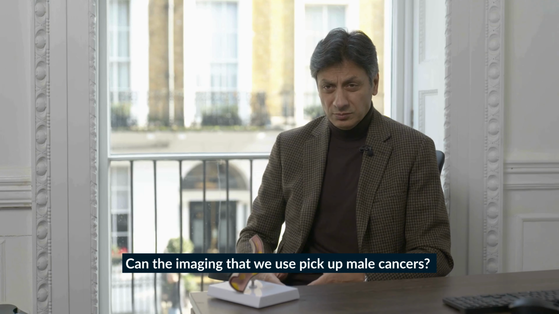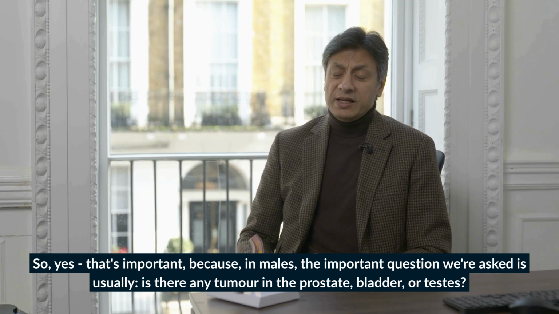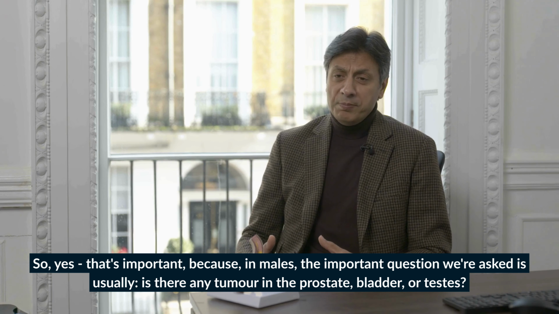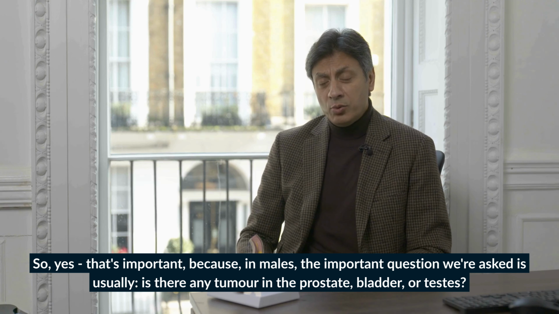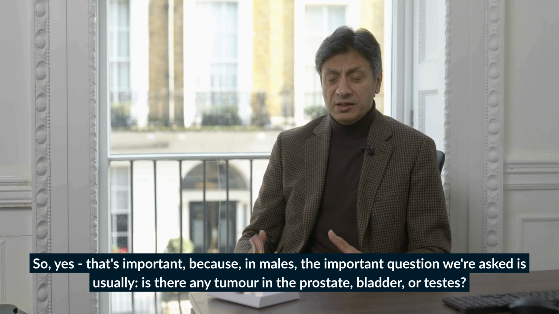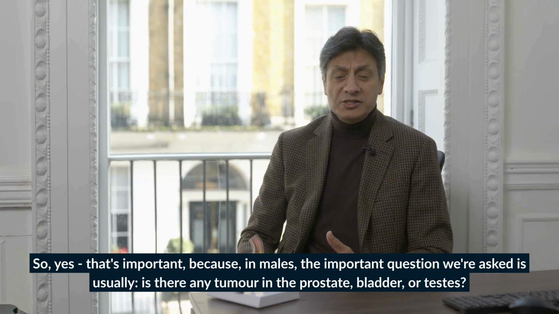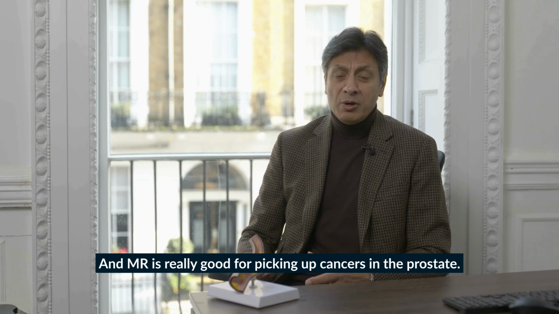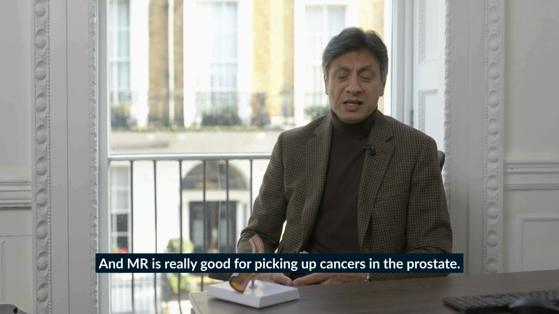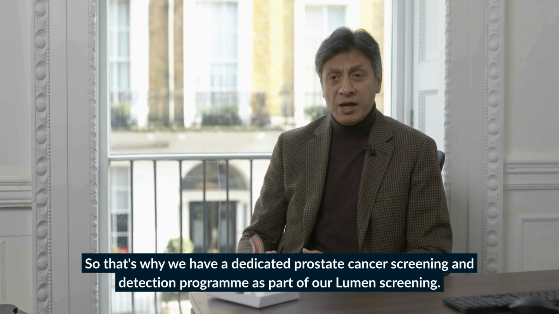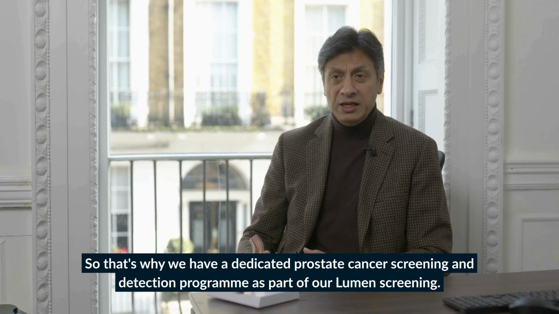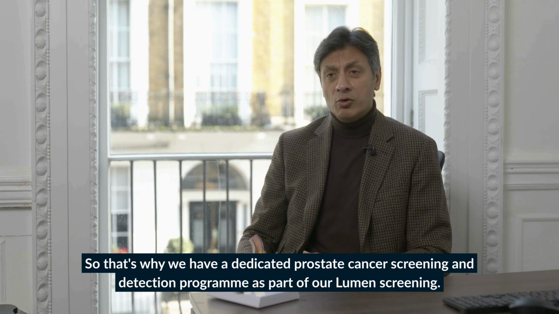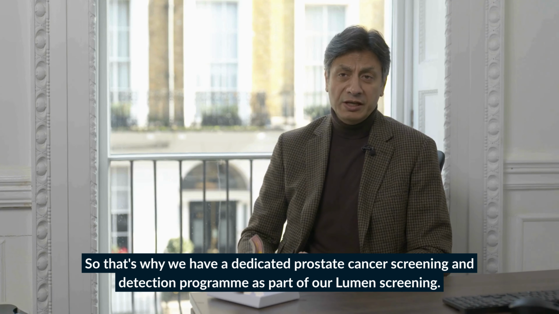What imaging do we use to pick up male cancers? Can the imaging pick up male cancers? So yes, that's important, because in males the important questions that we are usually asked is, is there any tumor in the prostate, bladder or testes? And MR is really good for picking up cancers in the prostate. So that's why we have a dedicated prostate cancer screening and detection program in our Lumen screening settings.